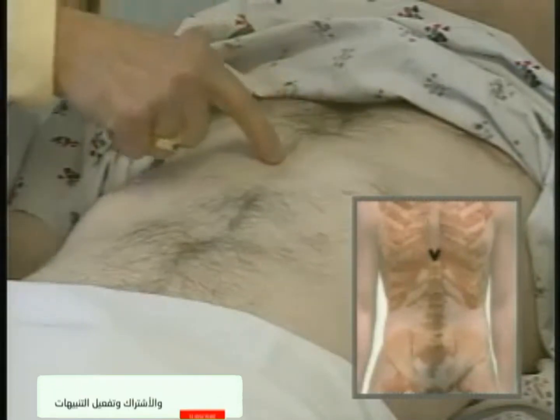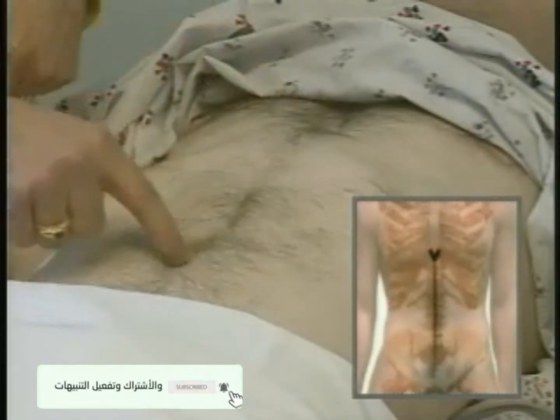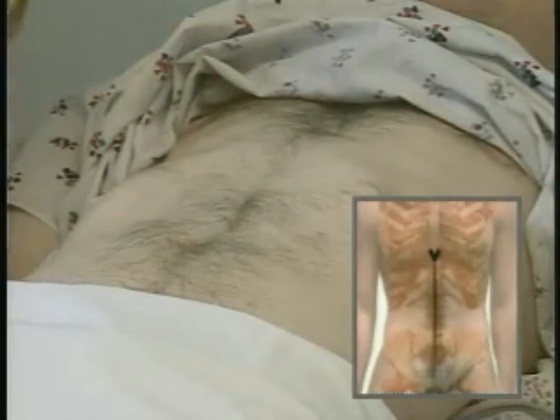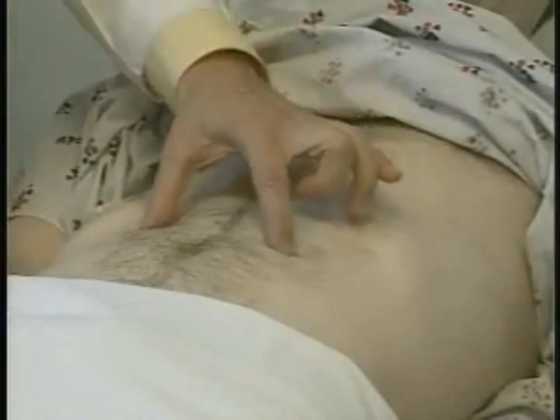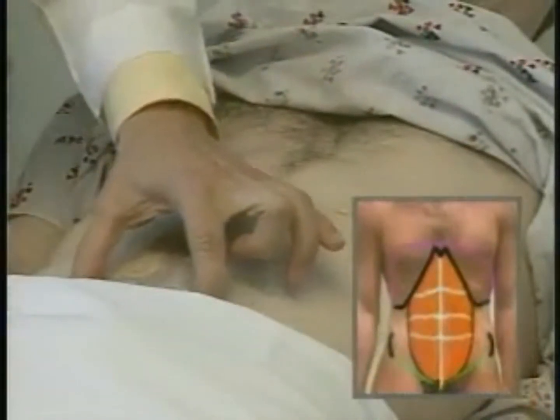Also in the midline there is a line known as the linea alba, which goes from the xiphoid process all the way down to the symphysis pubis. You'll remember that line from your anatomy class. Then if you could lift your head off the table, you'll notice there's contraction of the rectus abdominal muscles.